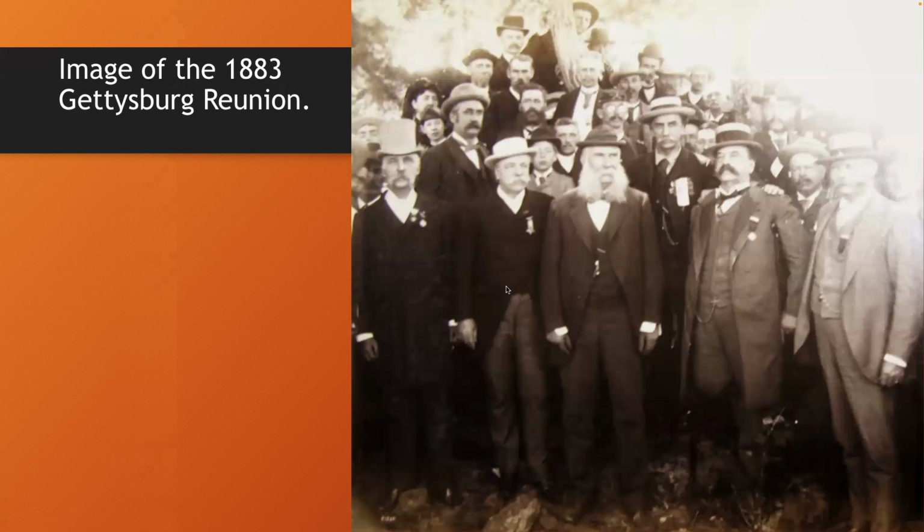I mean, even in the Gettysburg reunion in 1913, which will be the 50th anniversary reunion, you'll actually see that there would be a stabbing between a couple of northern and southern veterans, and it demonstrates how deep the bitterness and the animosity does run.